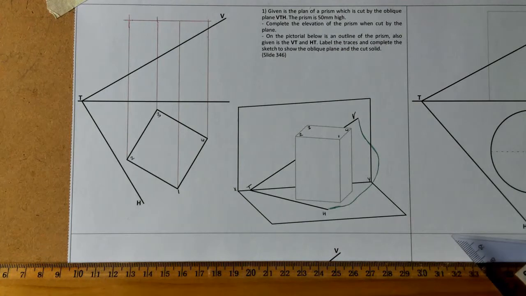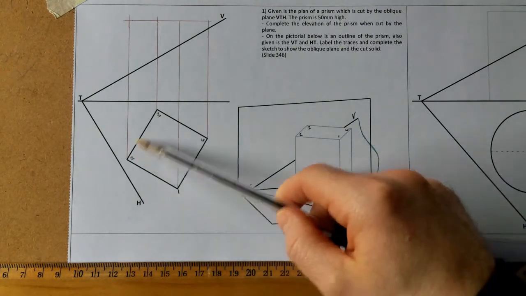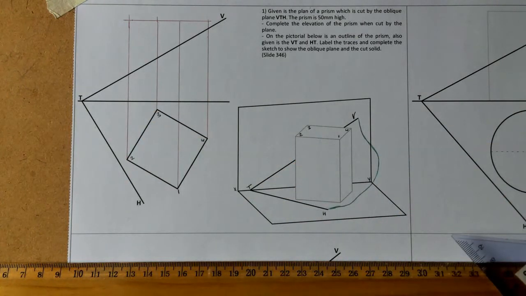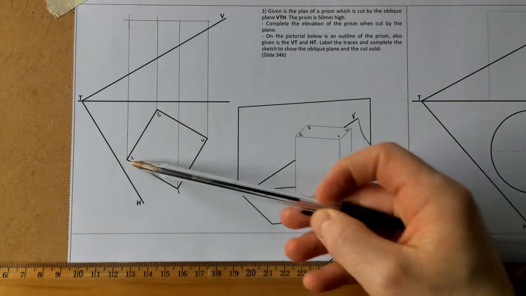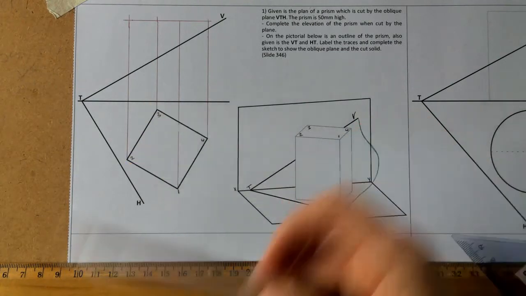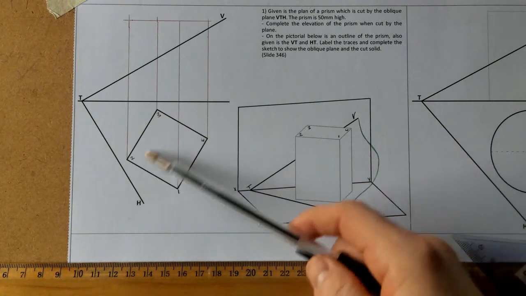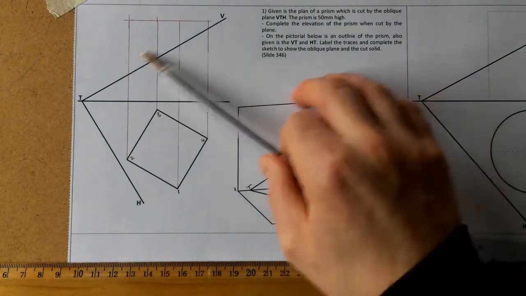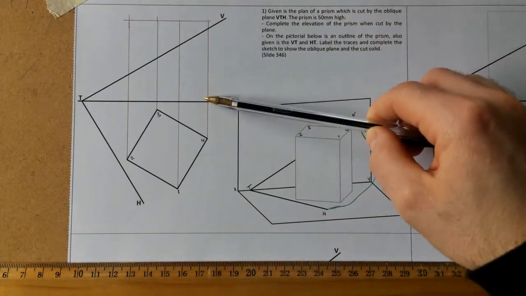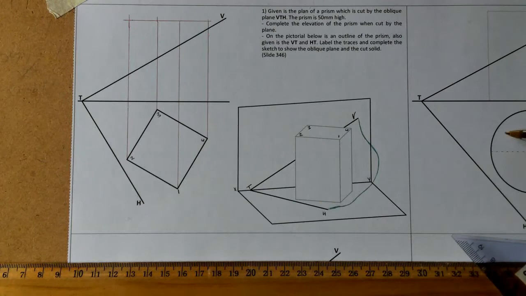So what we actually have to do now, guys, is find the location of where the oblique plane is cutting through the prism. If we think of the prism, this top surface here, if we look straight down on top of it, even after it's cut, we're still going to see a square, 1, 2, 3, and 4. So our plan view is not actually going to change here. It's just our elevation view that's going to change. If there was no oblique plane cutting through it, this would be our elevation view, but we know there is an oblique plane cutting through it.